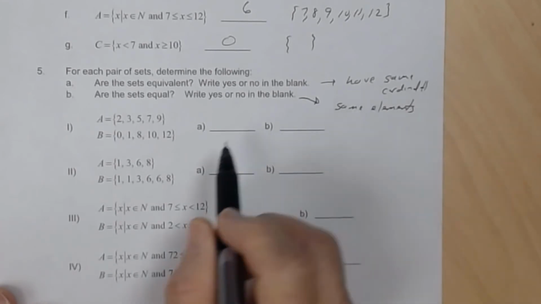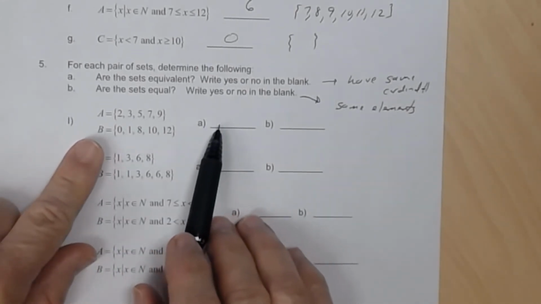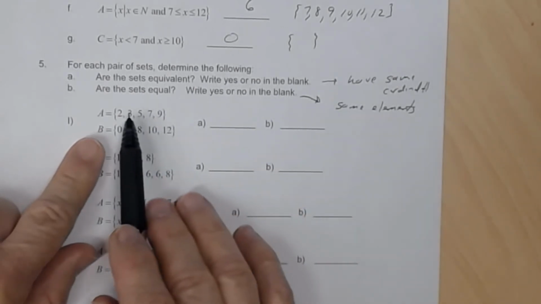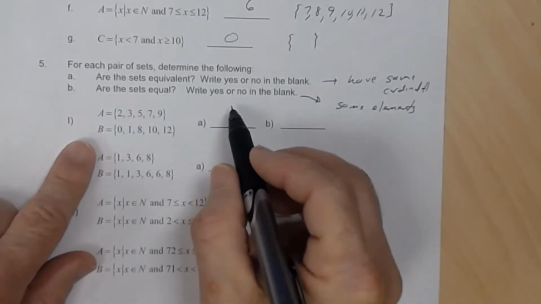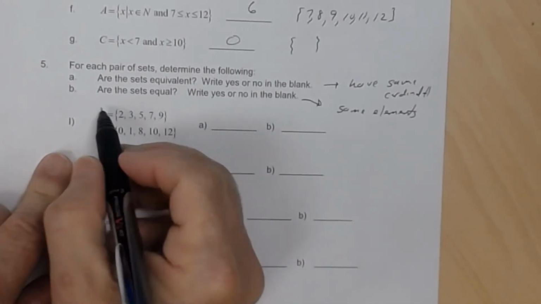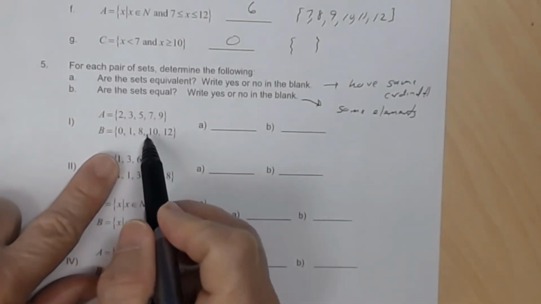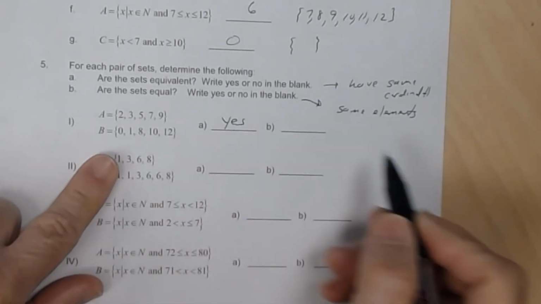All right? Okay, so number 1. So to answer part A here, you have to look at the cardinal number. So what's the cardinal number of this one? 1, 2, 3, 4, 5. So the cardinal number here is 5. Keep that in mind. Cardinal number here, 1, 2, 3, 4, 5. So that's 5. So those are equivalent. So yes, they are equivalent.